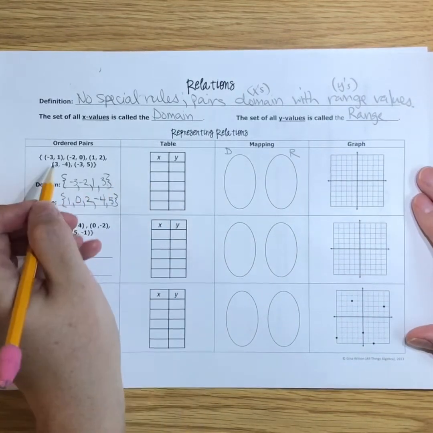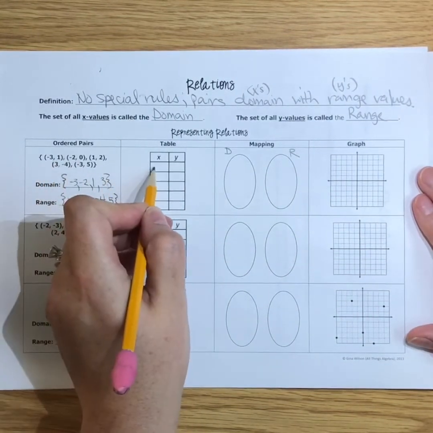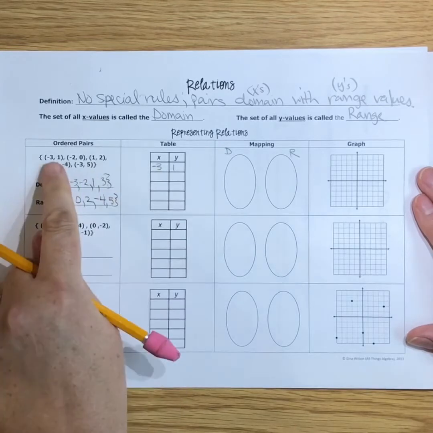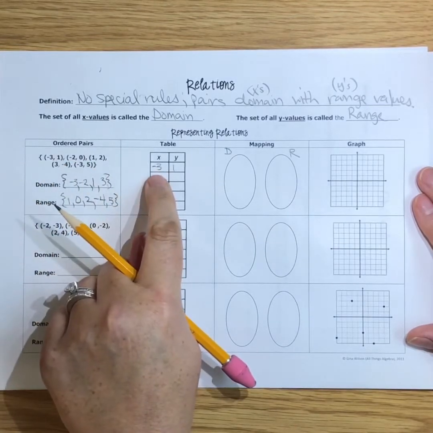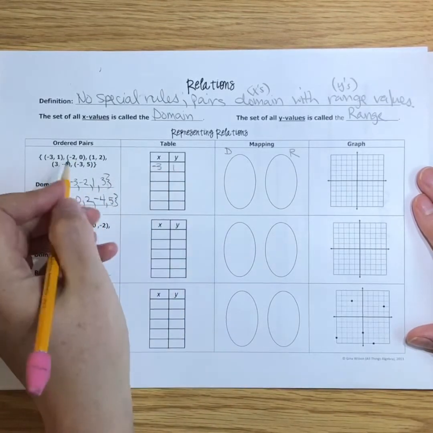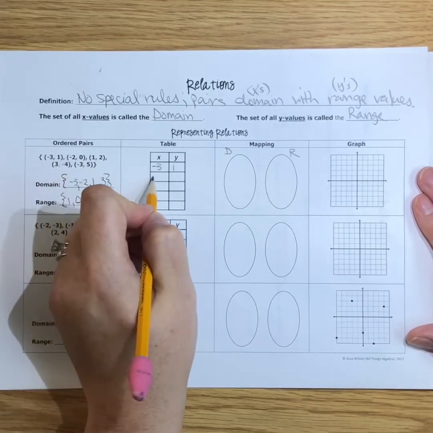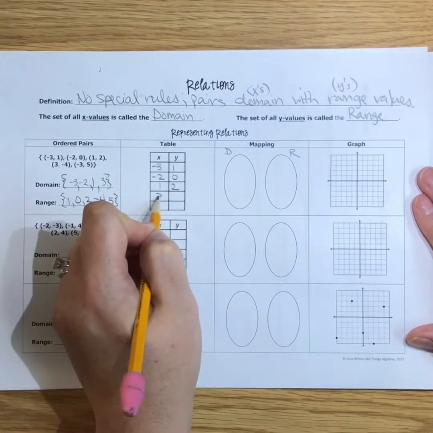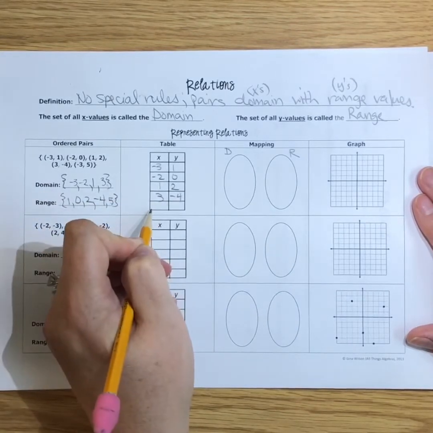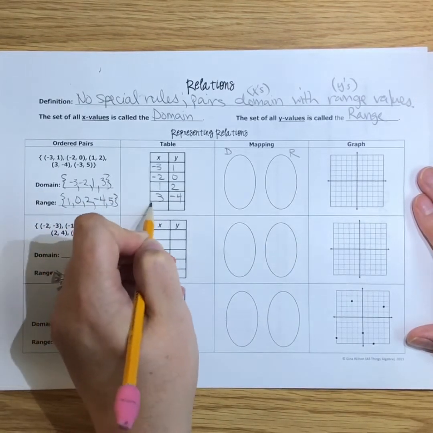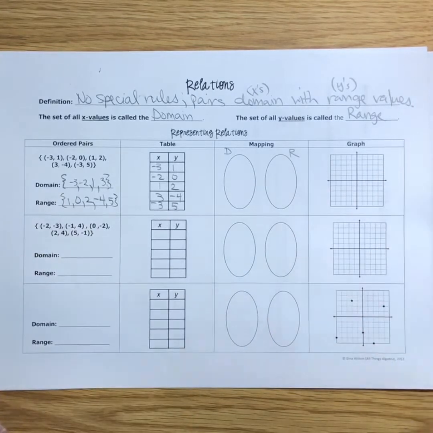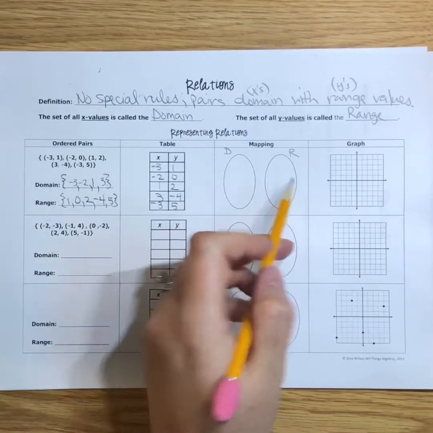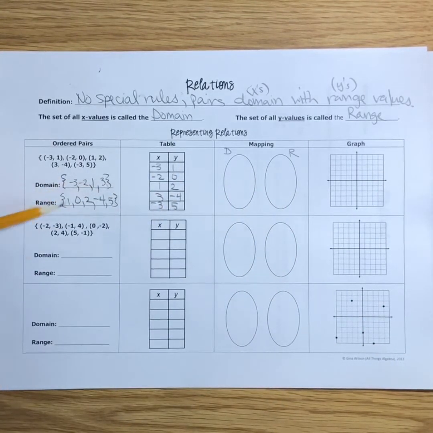Now with the table, we're just going to list each point. So -3, 1, for this first point, the -3 is the x and the 1 is the y. And then we just keep going for each point. So we have -2, 0, we have 1, 2, 3, -4, and then the last point is -3, 5, okay? Now the domain and range, I like to use the sets because with the domain, the -3 was listed twice.